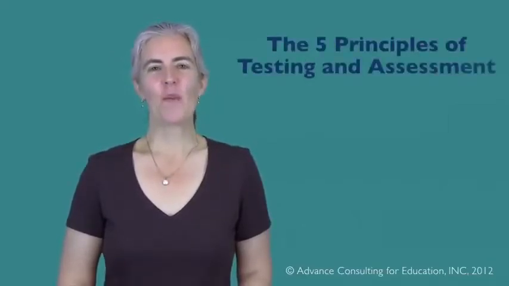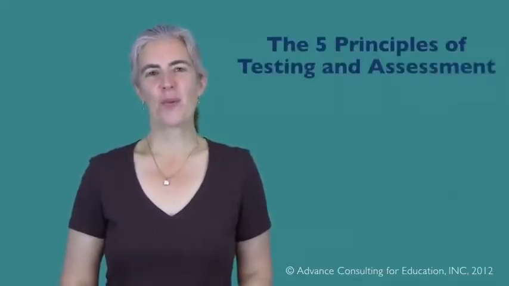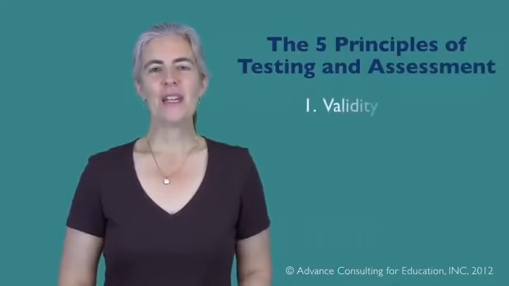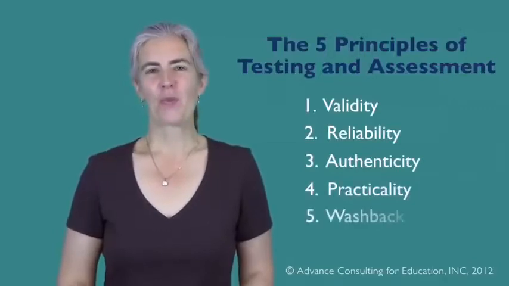The next thing I want to tell you about are the principles of testing and assessment, and the principles apply equally to both testing and assessment. There are 5 commonly recognized principles. These are validity, reliability, authenticity, practicality, and washback.